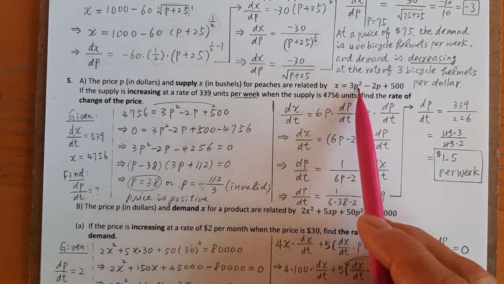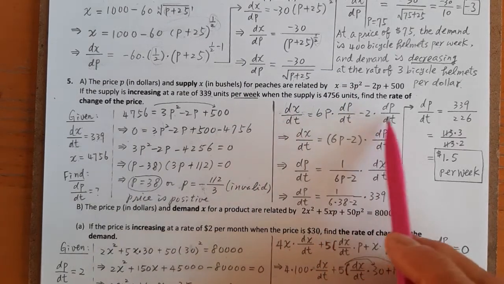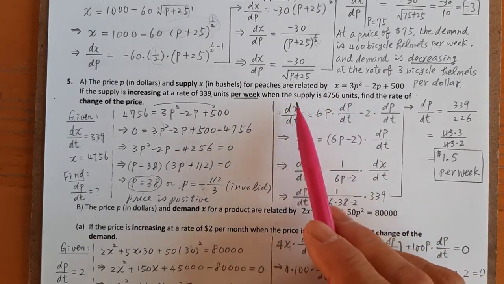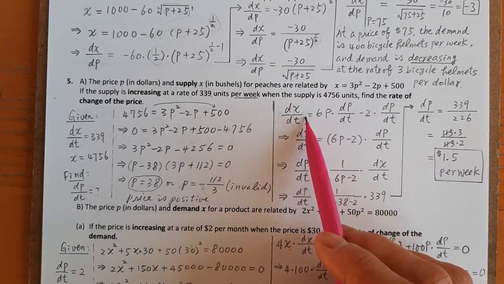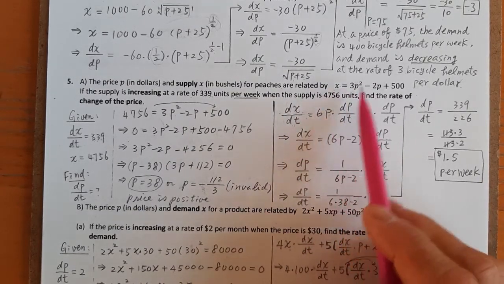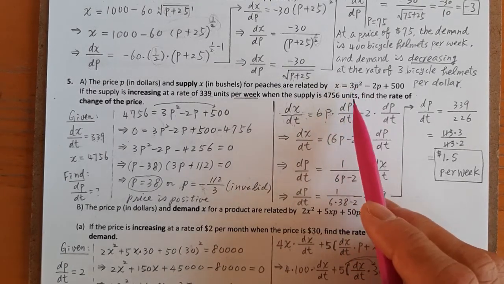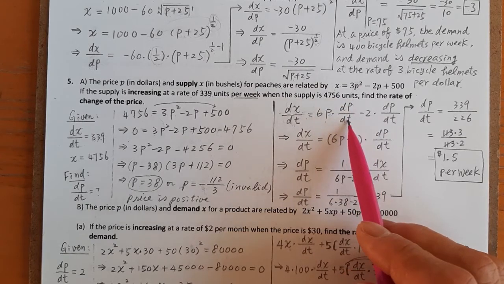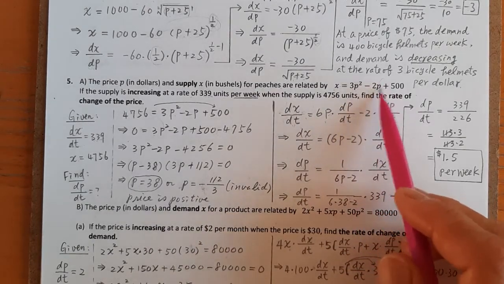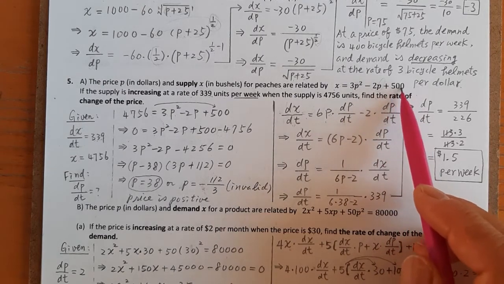Taking the derivative with respect to time, dx over dt equals 3 times 2 is 6p, by the power rule, times dp over dt, minus 2 times dp over dt. The constant term 500 has derivative 0.